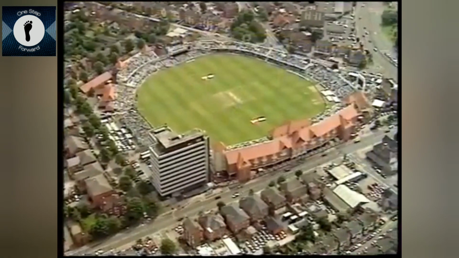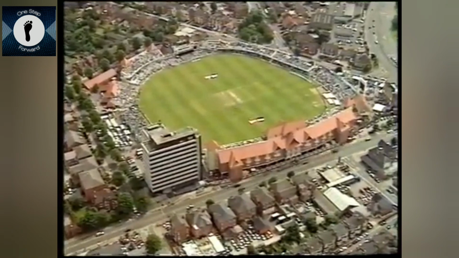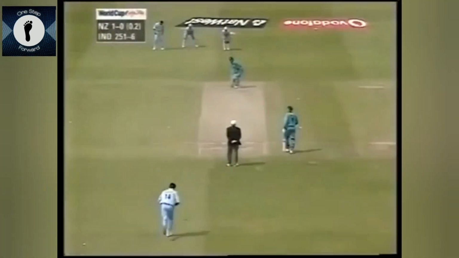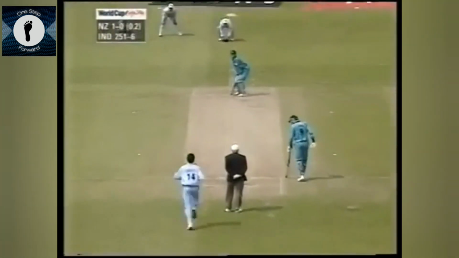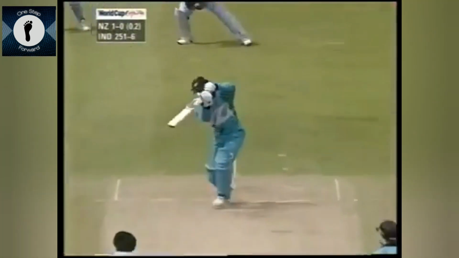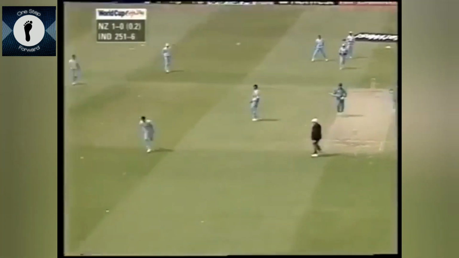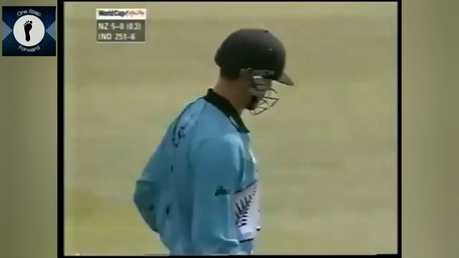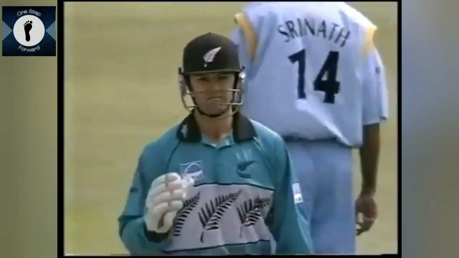Well, isn't Trent Bridge a magnificent venue now for one-day matches? There's our aerial shot. We're going to pick up the innings, 1 without loss in the first over, Srinath to Astle. Good shot from Nathan Astle. His first ball, a nice half volley from Srinath. Punched it down the ground through the vacant mid-off. He's nicely off the mark, 4 to his name.